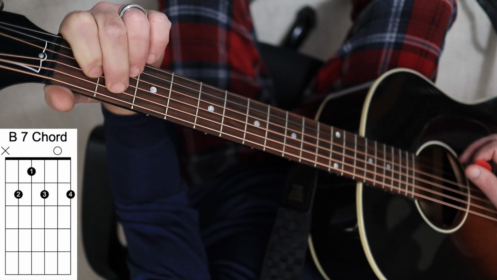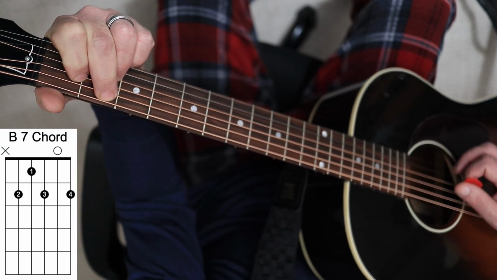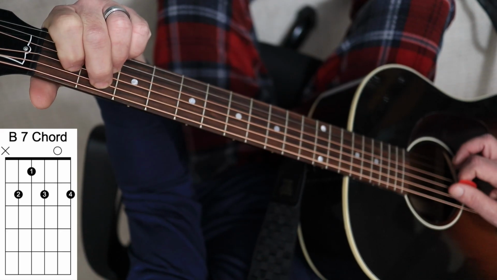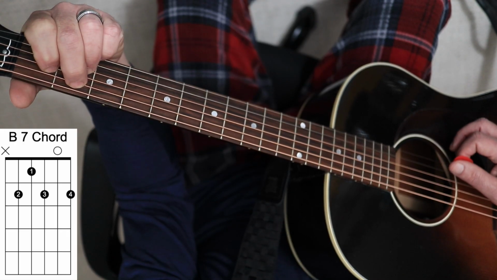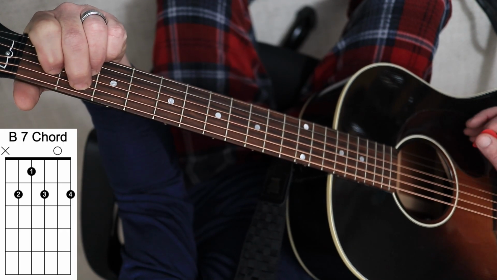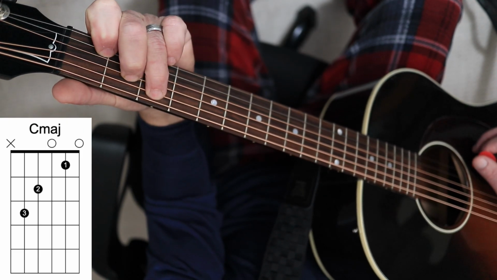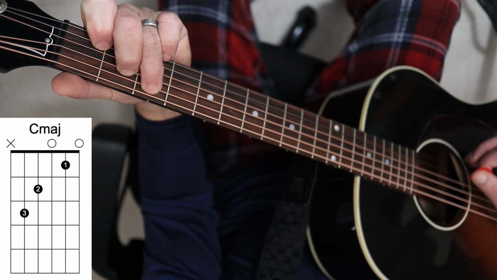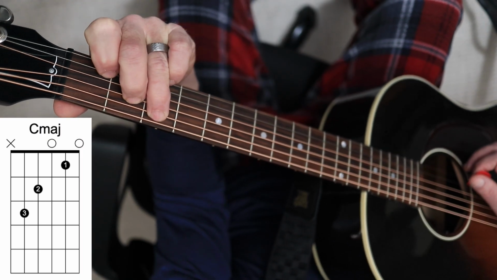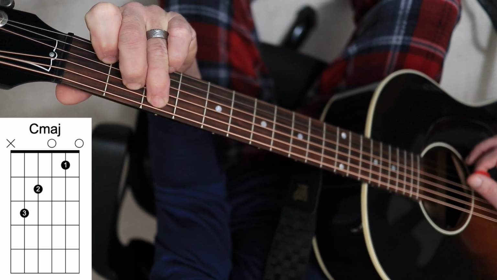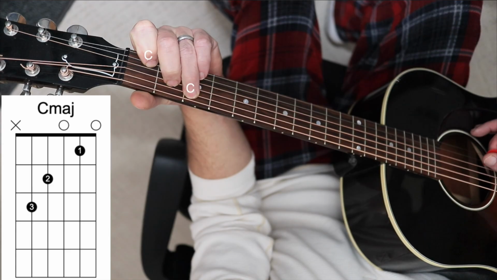Okay, B. I'm just going to do B7 because we haven't learned barre chords yet. First note, that's your bass note. That's a B. And then on that B7, you strum that 2nd string open. That's B. C. There you go. And then your ring finger, and then your pointer, index finger. Those are your octaves. Those are both C notes. So it's duplicated in the C major chord.